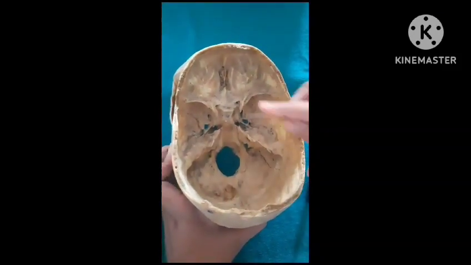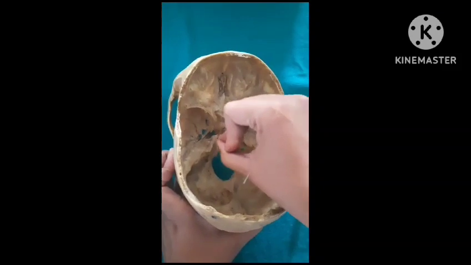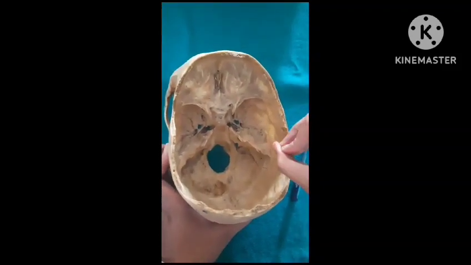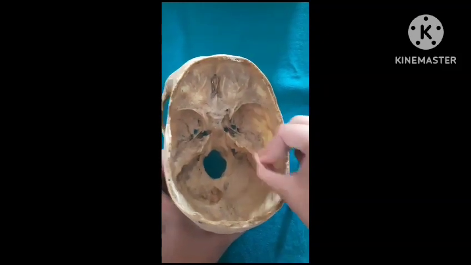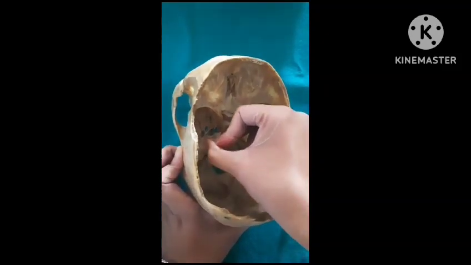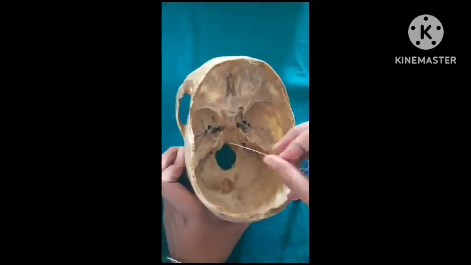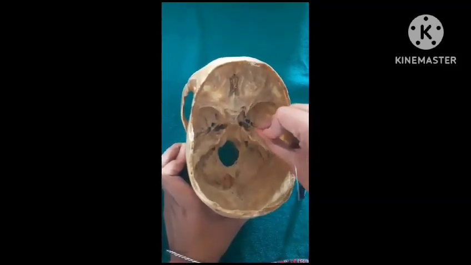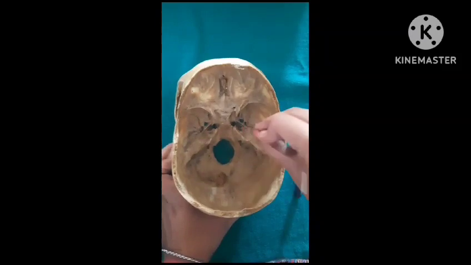Then we have foramen ovale. This is oval in shape. This is foramen ovale. This is foramen spinosum. Then we have foramen lacerum. This is foramen lacerum.